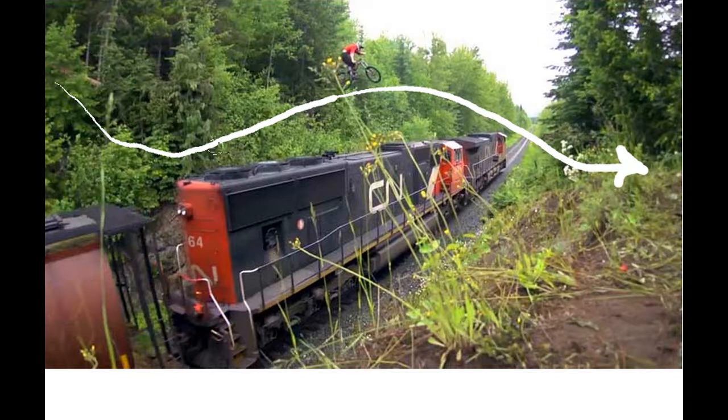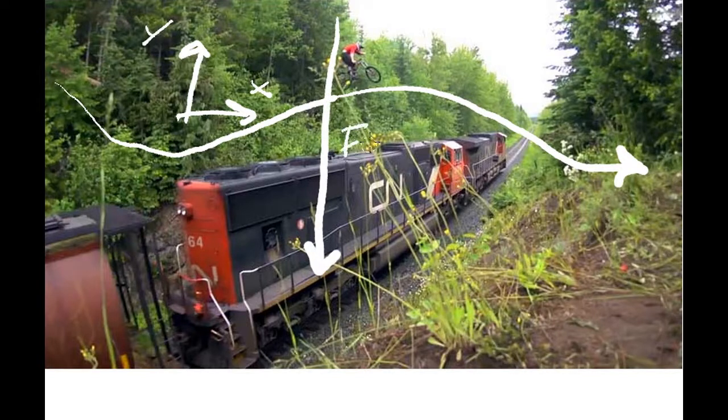We notice that this is a two-dimensional projectile motion problem. There is certainly motion in both the vertical and horizontal direction. We know that gravity is going to work on a rider in this direction, and that's 9.8 meters per second squared.